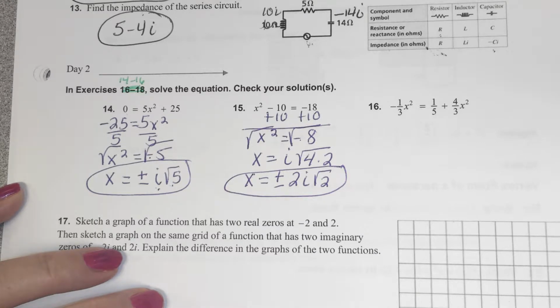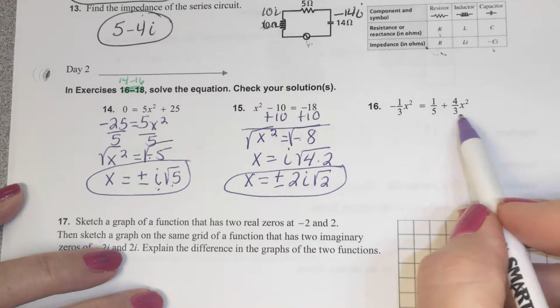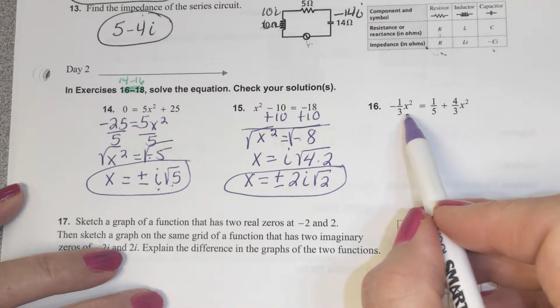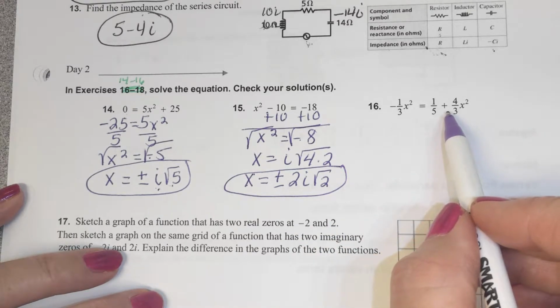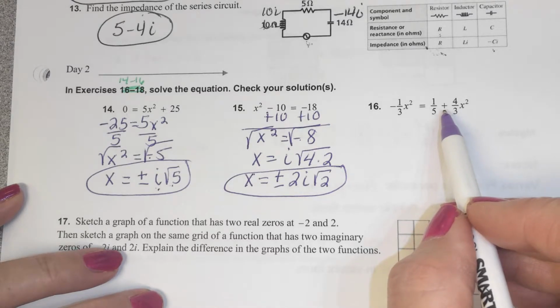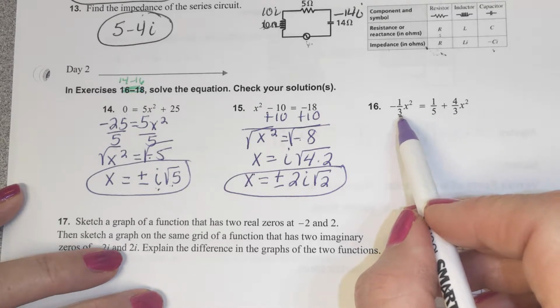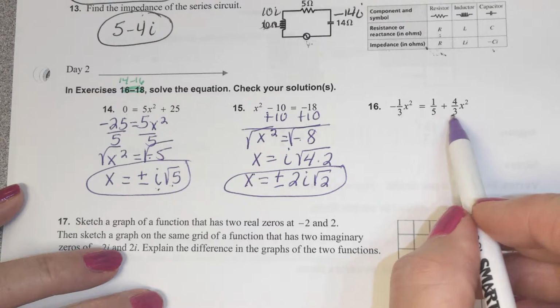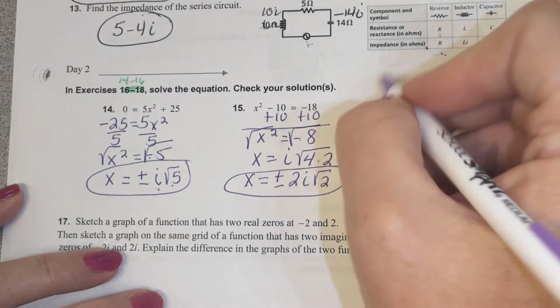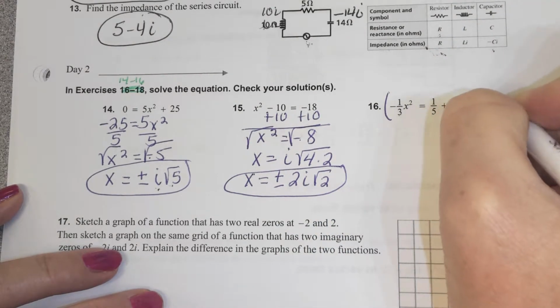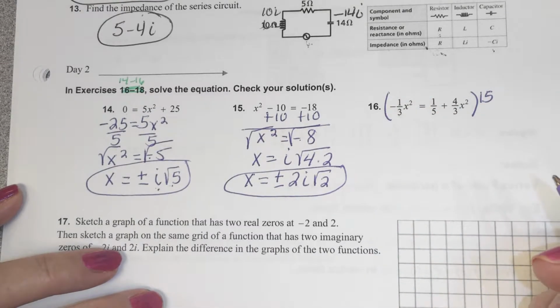Any questions there? On number 16, it's always a good idea to eliminate fractions before you try to solve an equation. So what would be the common denominator for 3, 5, and 3? 15. So I'm going to multiply this whole equation by 15.